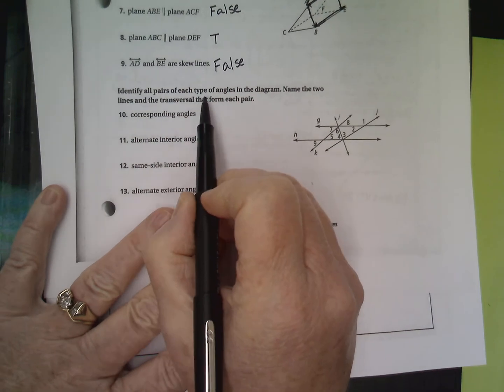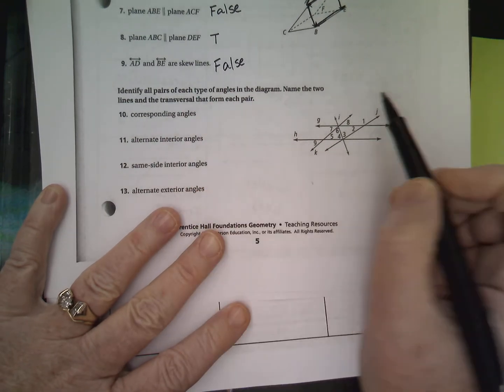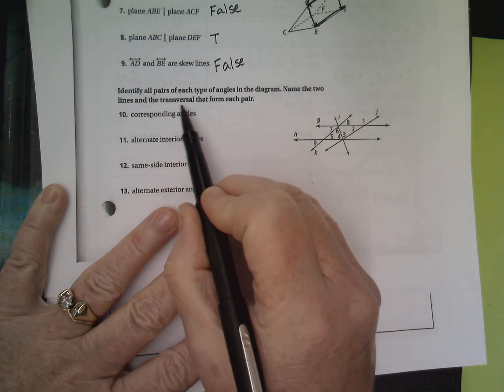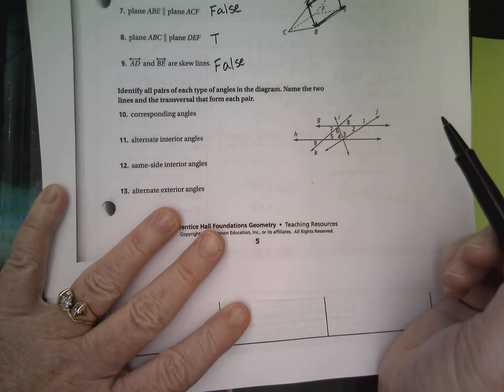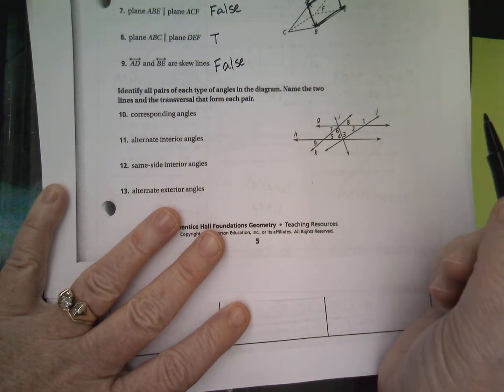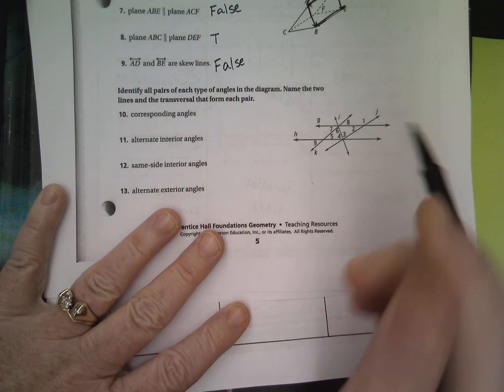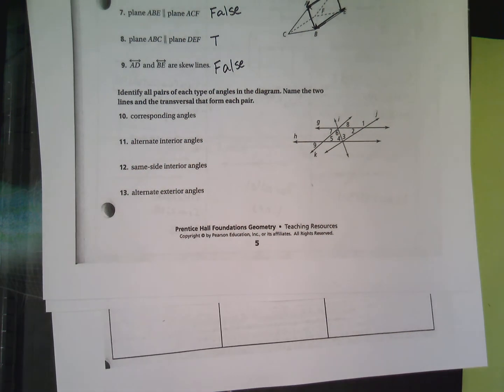Name all the pairs of each type of angles in each diagram. Name the two lines and transversals that form each pair. Okay, this is a very busy picture. I'm going to change the picture.